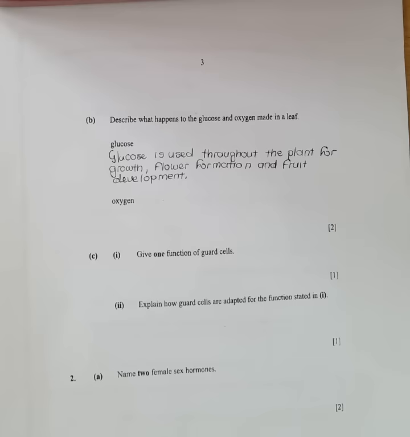And then on part B, we are supposed to describe what happens to the glucose and oxygen that is made in the leaf. So glucose is going to be used throughout the plant for growth, flower formation, and fruit development. And then oxygen is going to be released or exhaled from the leaves.